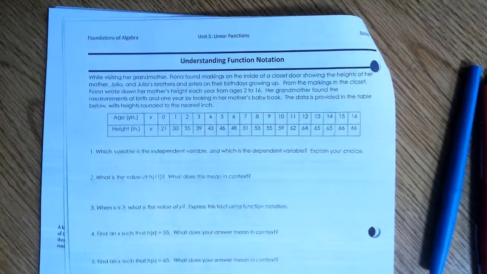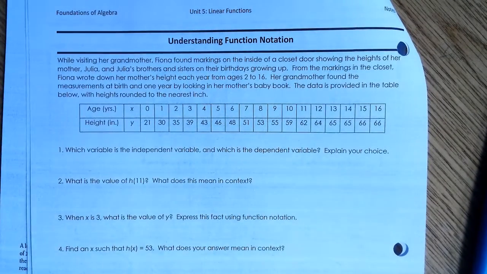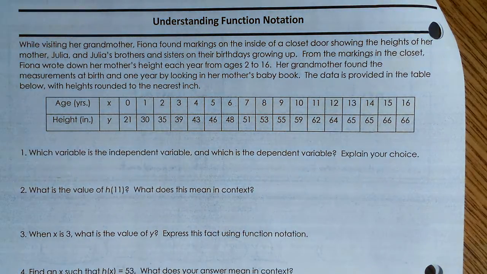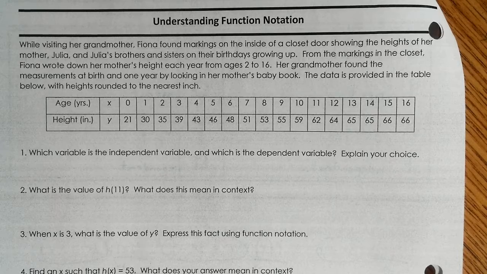All right, so understanding function notation. So I'm going to, anybody want to read this? You got it? Yeah, page 4. Start at the very top. Oh, did you want to read it or no?